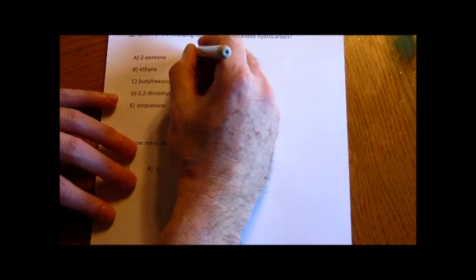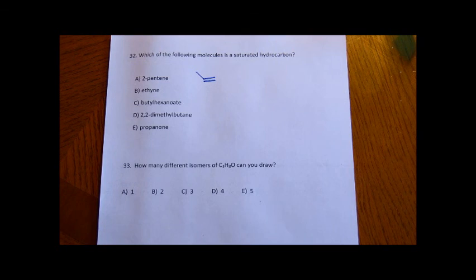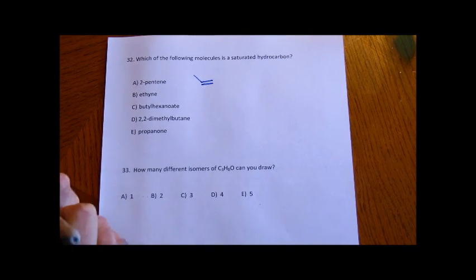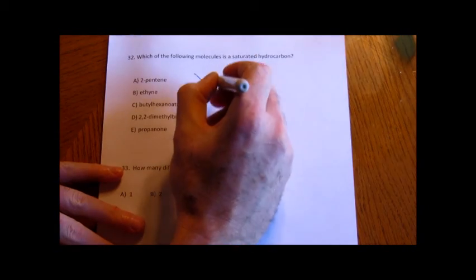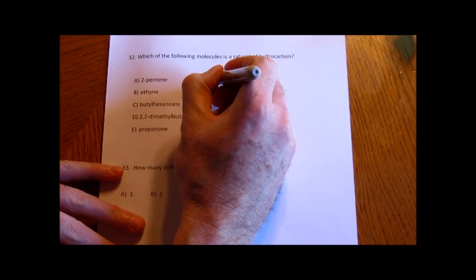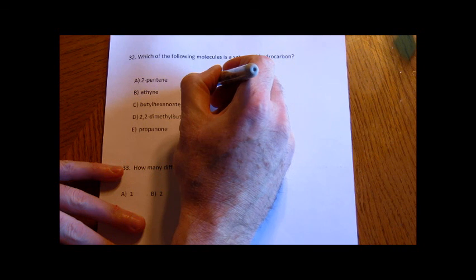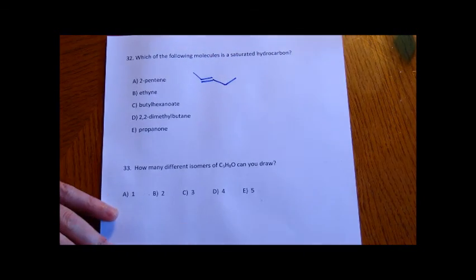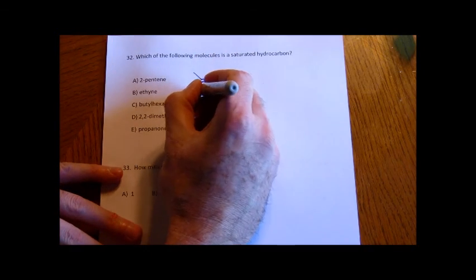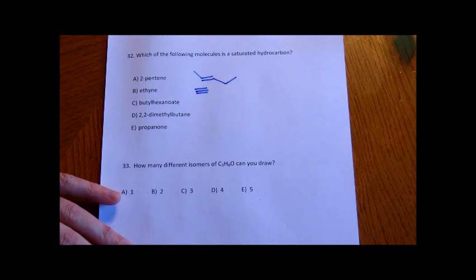Which of these molecules is a saturated hydrocarbon? Well, 2-pentene is this molecule here. Ethine, oh no, I need to add a few more carbon atoms here because we've only got 3 at the moment, so we'll add a 4th and a 5th. Ethine is just a single triple bond. Butyl hexanoate is an ester.